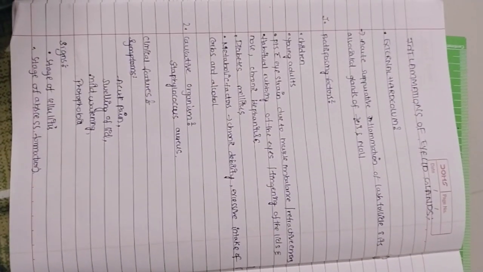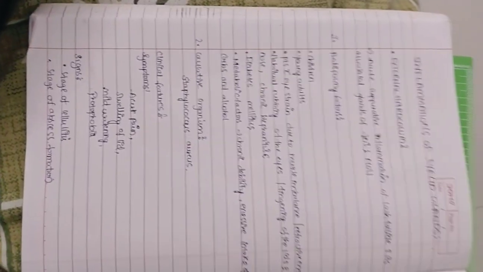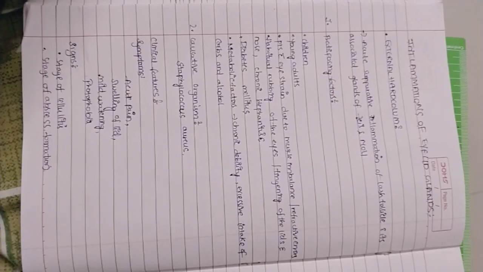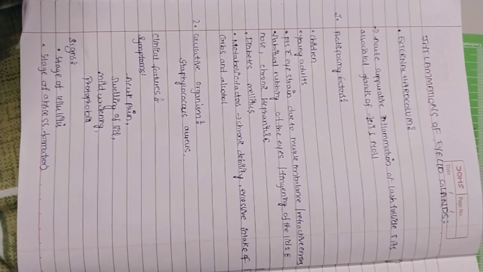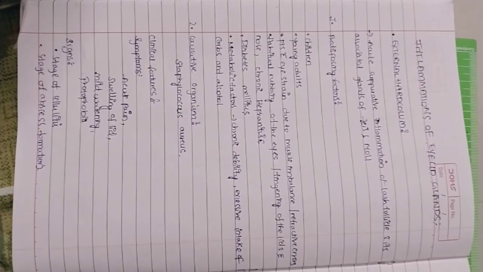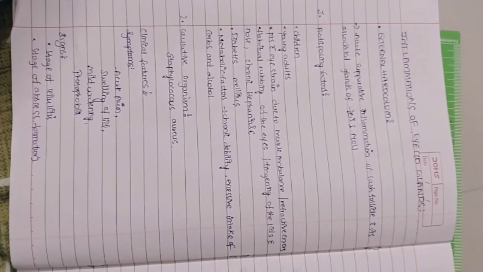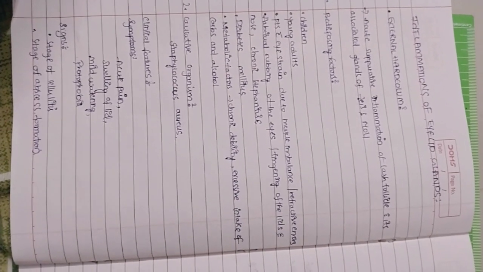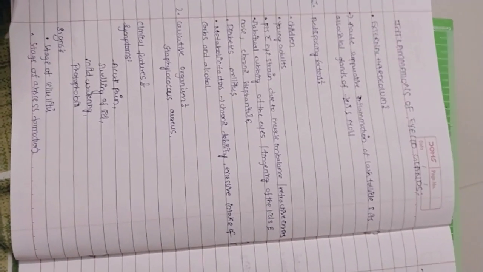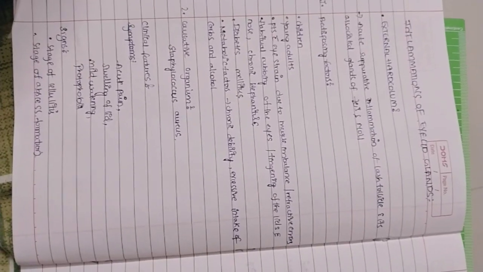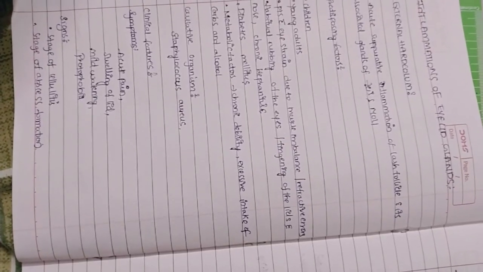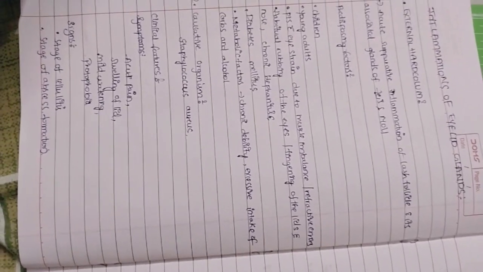The causative organism is Staph aureus, and any suppurative infection we will mostly suspect is caused by Staph aureus. What are the clinical features, symptoms? It is acute, and there is pus and there is inflammation. What are the signs of inflammation? Pain, redness, swelling, and rise in temperature. So here also the same: pain, mainly swelling of the lid, watering, and photophobia.